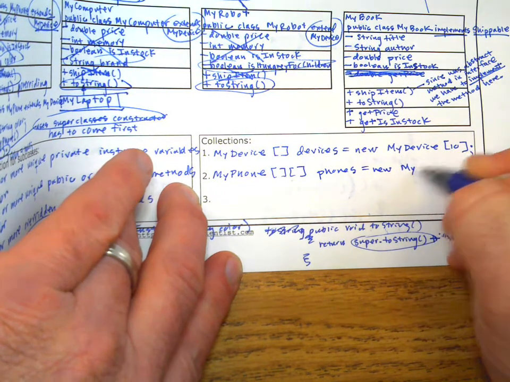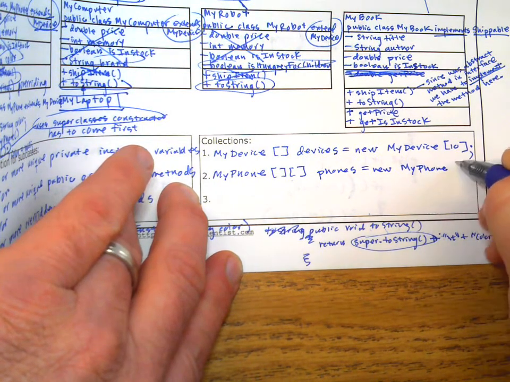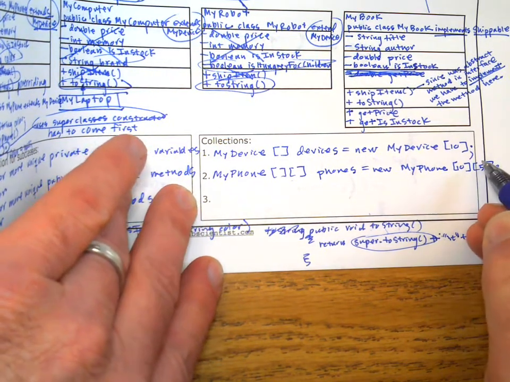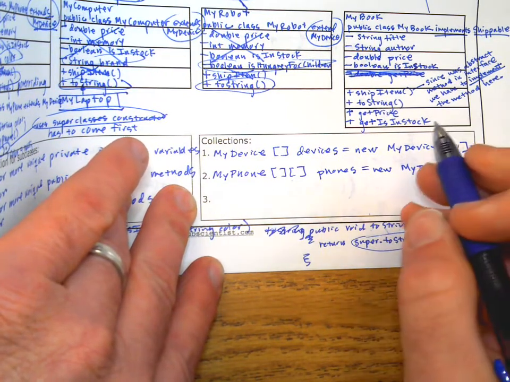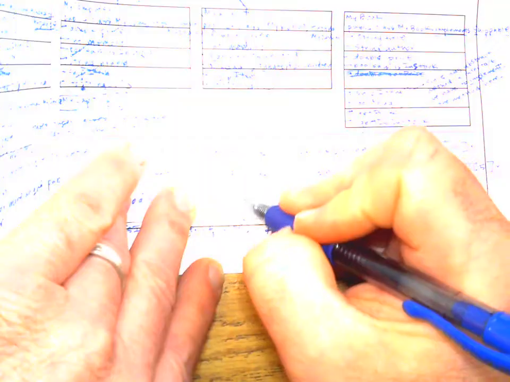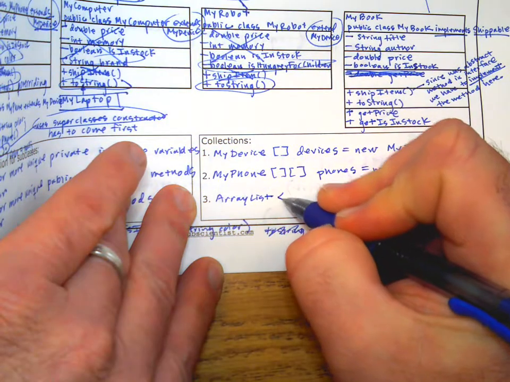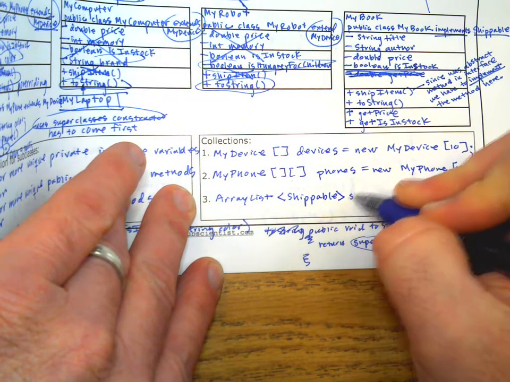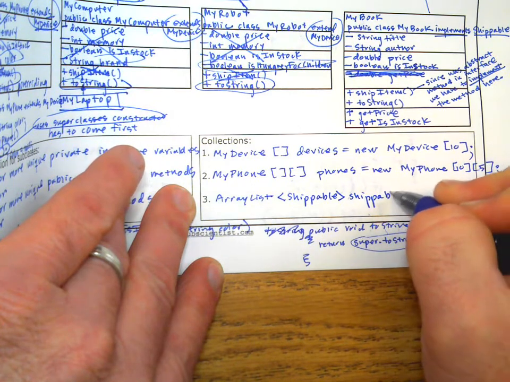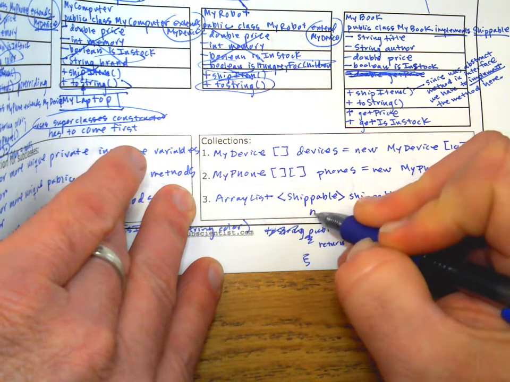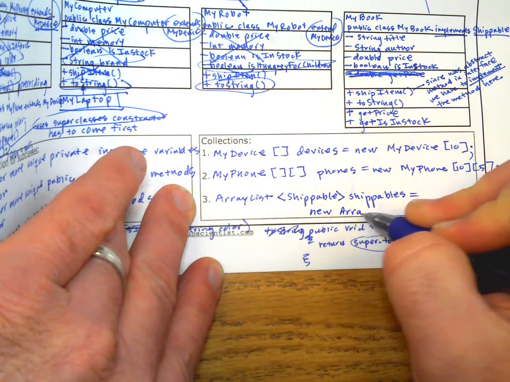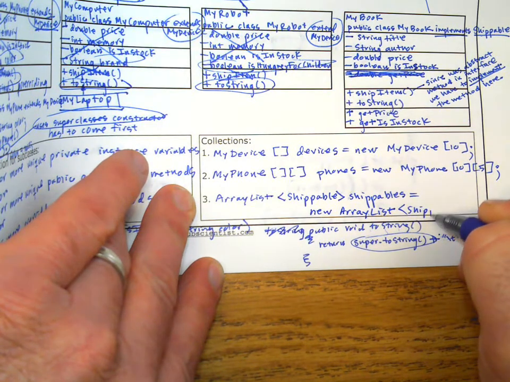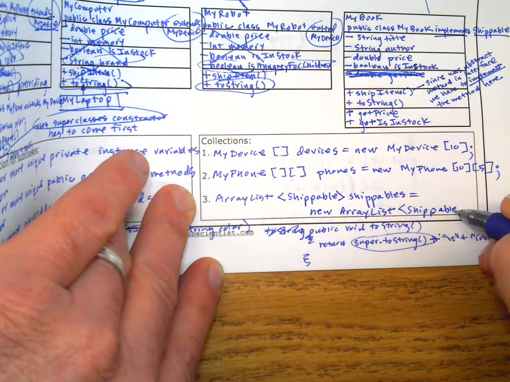And so this is a little preview of what we're going to be getting into next unit. We can create a two-dimensional array. I'm not going to get into it right now, but it has dimensions in two directions. We create an array list, shippable. Anyways, just some examples of how this all fits in with these structures, these collections.